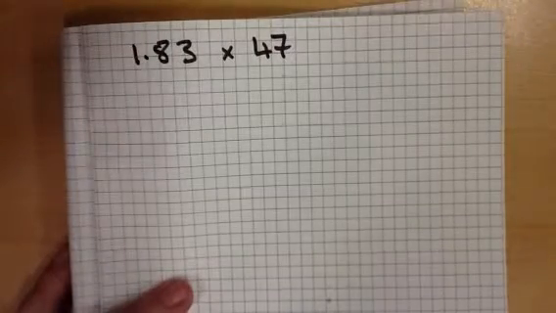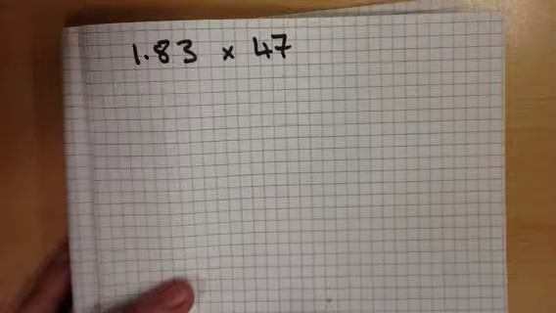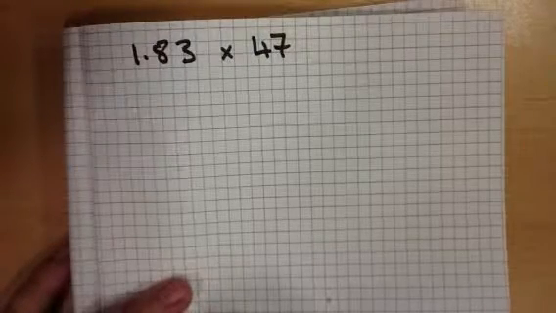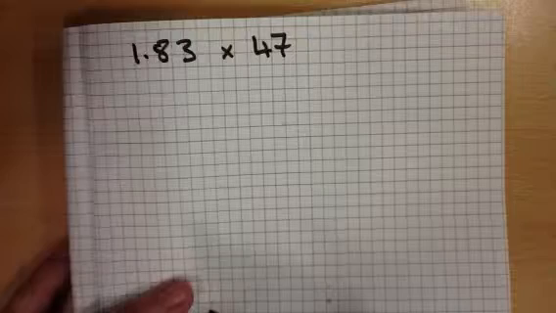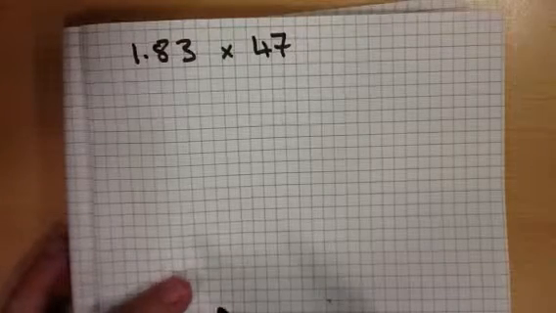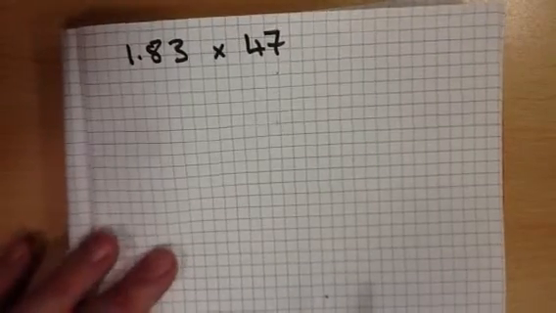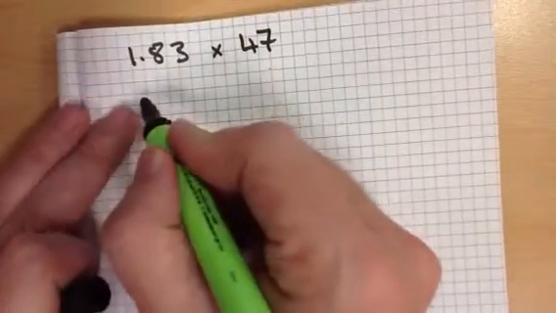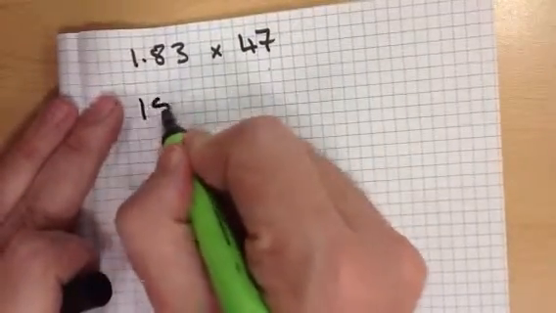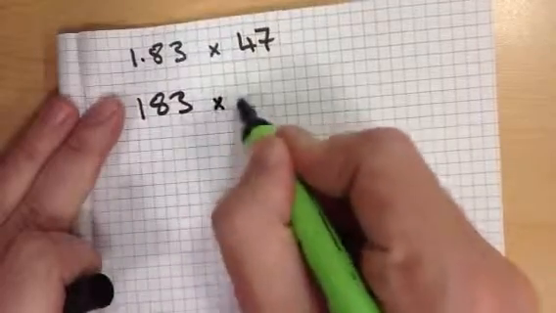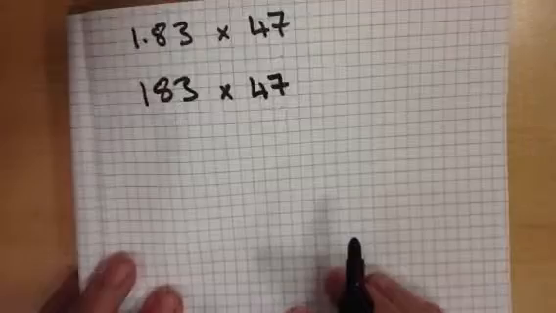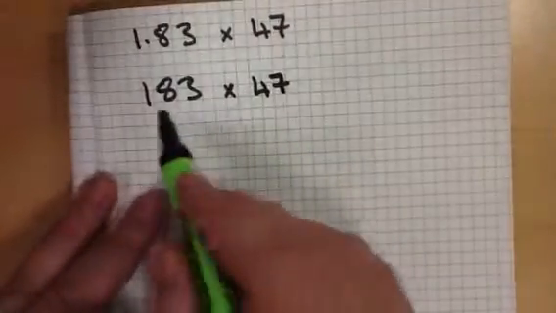We're asked to multiply 1.83 times 47. Now there's a number of ways this can be done, but if you're listening to this clip, it means the way that you've used so far isn't successful. So this is the method I'd like you to use. We're first going to ignore the decimal, or any decimals that would have been there, and just consider 183 times by 47. We're now going to multiply these two numbers together using the grid method.